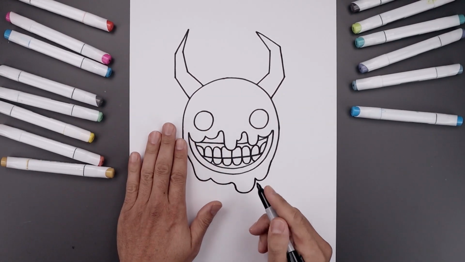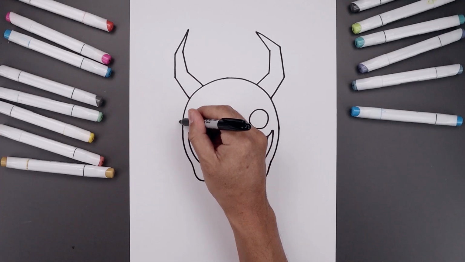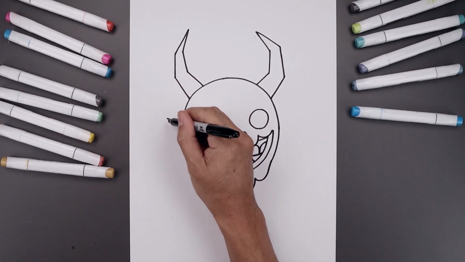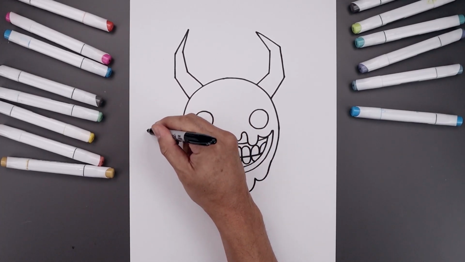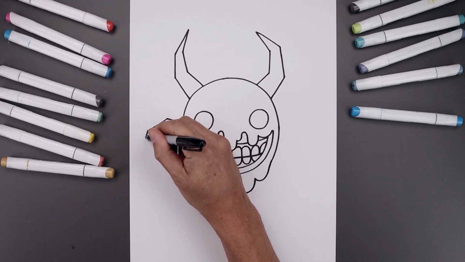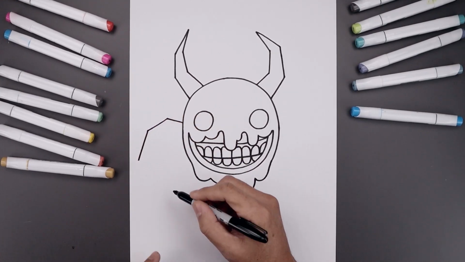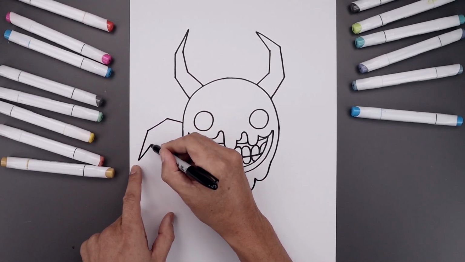Let's add an extension on the left side. From the eye, going up and out, coming down at an angle, down towards the tip. And then again, we're just going to trace along the bottom.